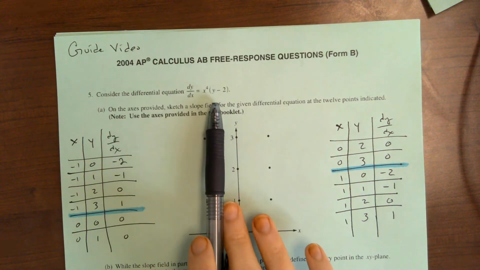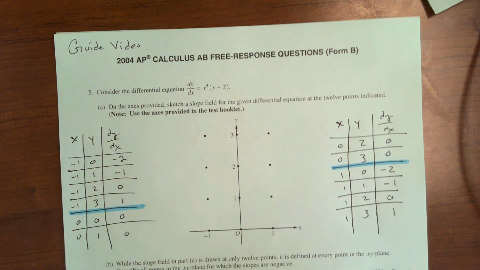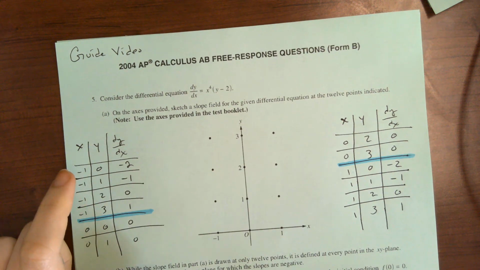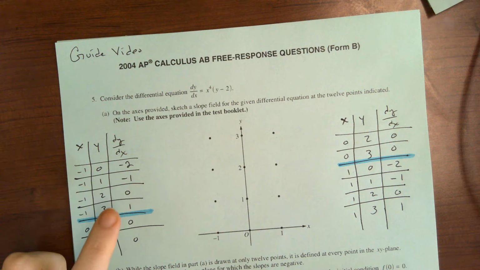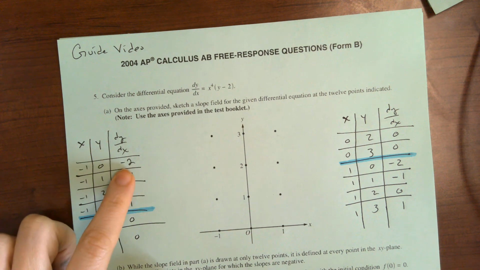So consider this differential equation. On the axes provided, sketch a slope field for the given differential equation at the 12 points indicated. Okay, so I'm going to do that right now. I guess I'll put the zero slopes in first. So at -1, or no, I'll just go one at a time.